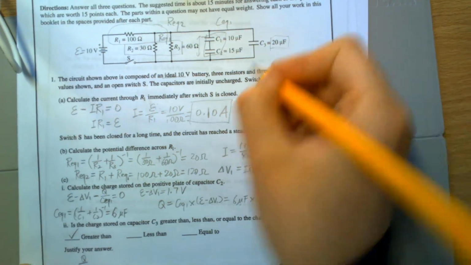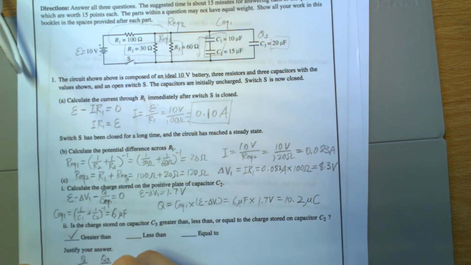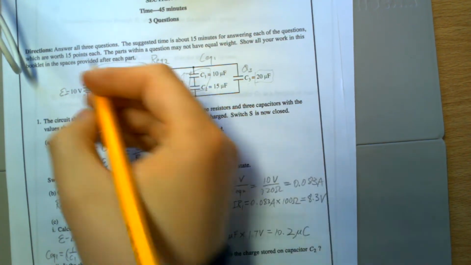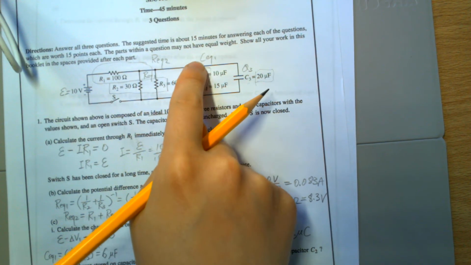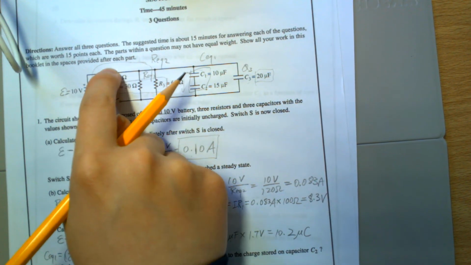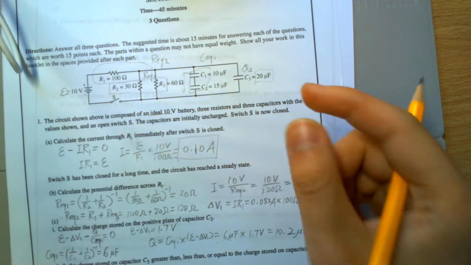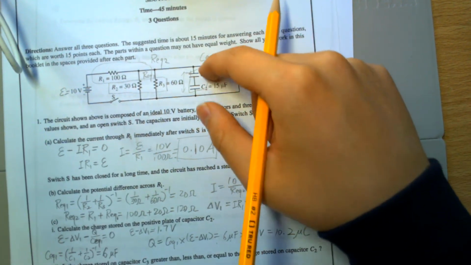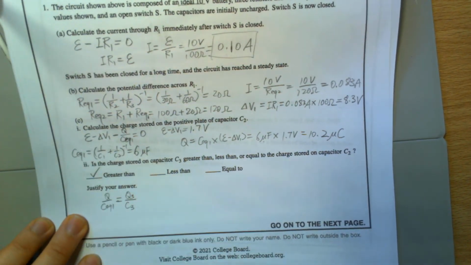The charge stored on C3 we call Q3. Q3 divided by C3 is the potential difference across C3. If we start from the battery, we can go to R1 first, then go to the equivalent capacitor CEQ1, and then go back to the battery. But we can also have another path: go to R1, then directly to C3, and then back to the battery. That means the potential difference across C3 and across CEQ1 should be the same. That means these should be equal to each other.